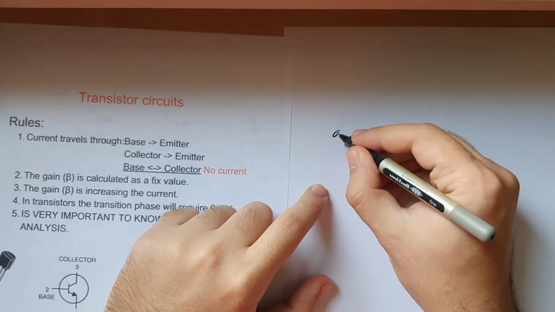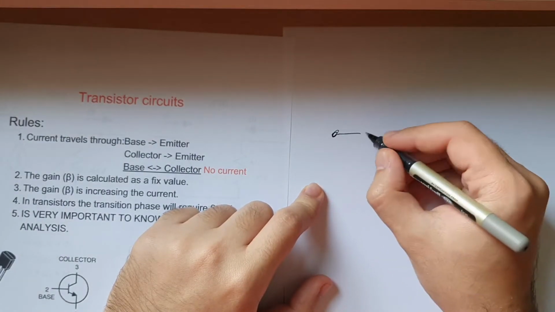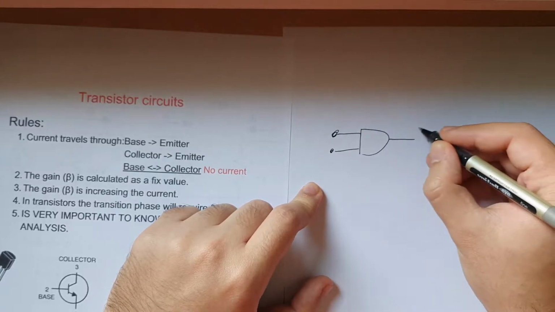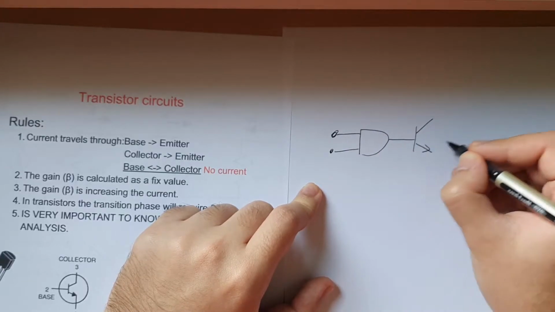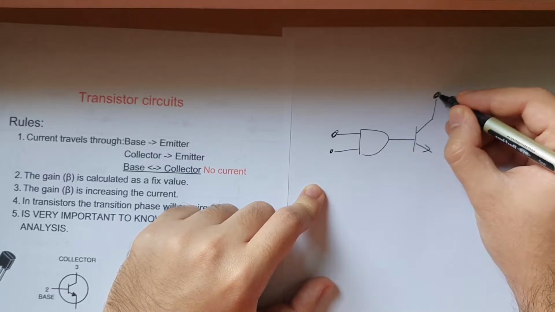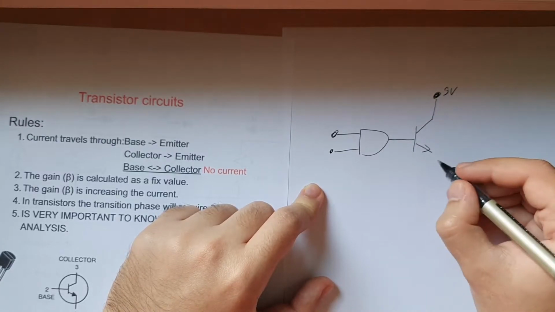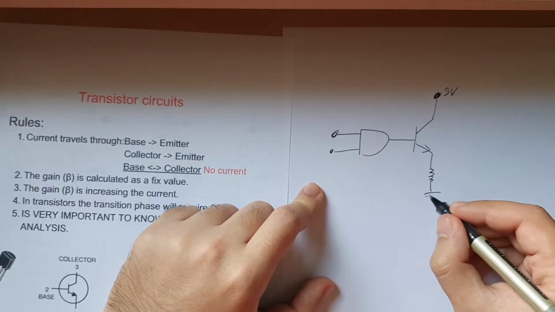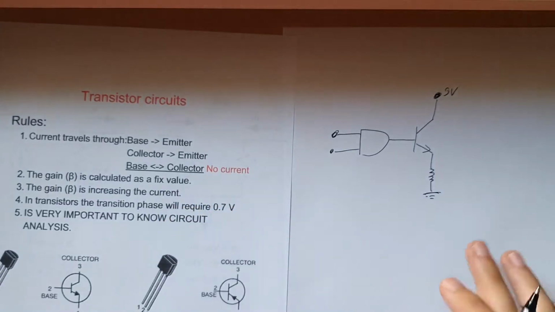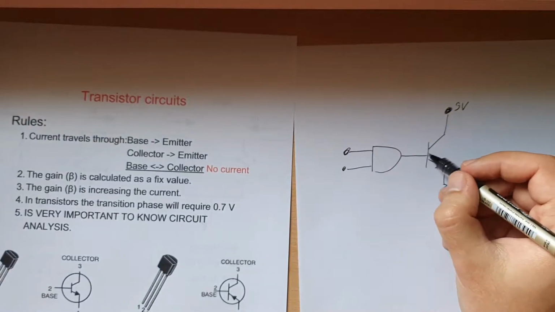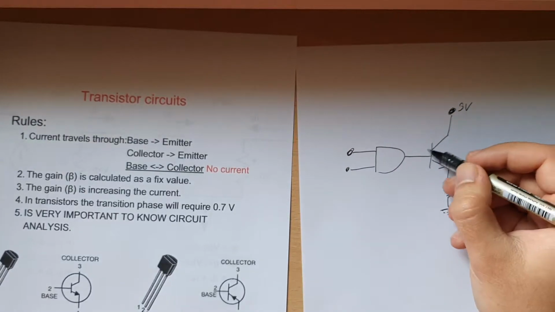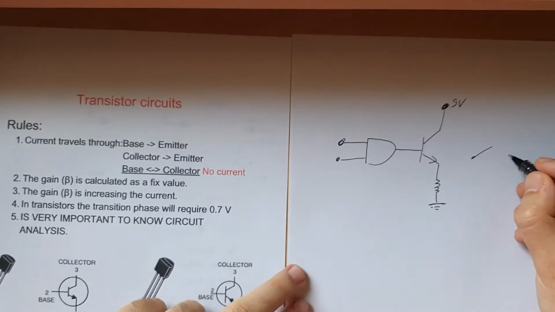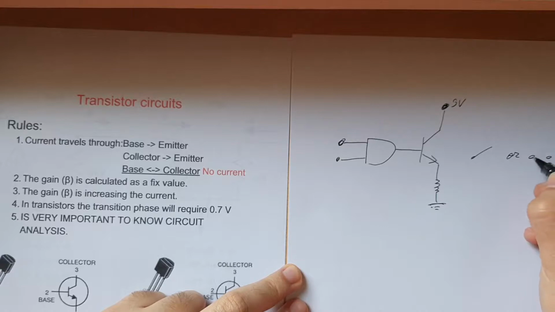You have the source or the input. You have the two inputs. Then you have the logic gate, and the logic gate is connected to the transistor, and this part will be connected to a high voltage, and then this part will be connected to a resistor, let's say, and then to the ground, something similar to this. The way they taught us is that the transistors literally work like a switch. It's either open or closed.